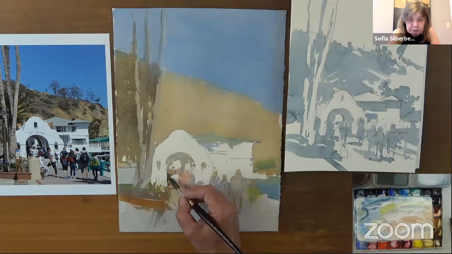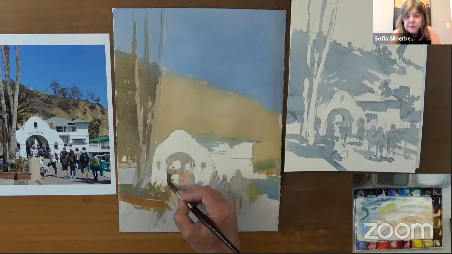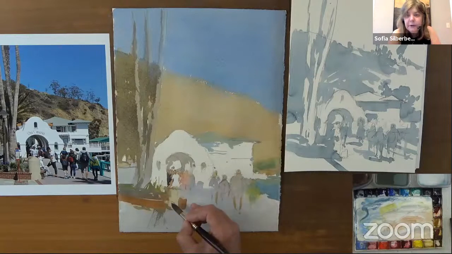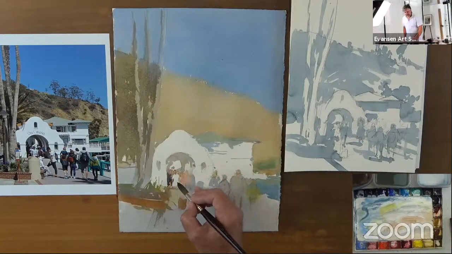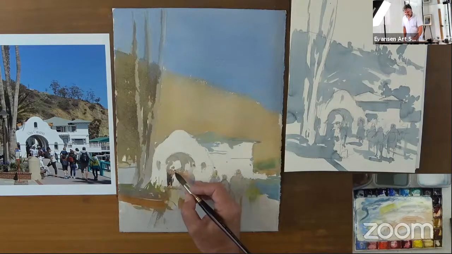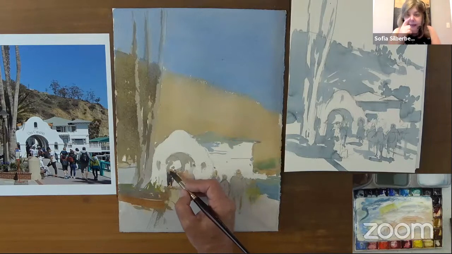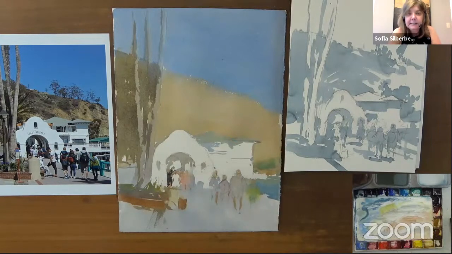And there's another question here. Is there a make of paint that mixes better? Which make of paint is Andy using? Marianne is asking that.